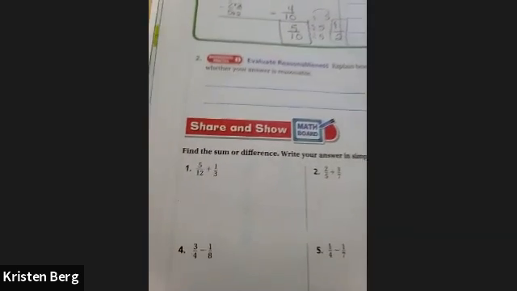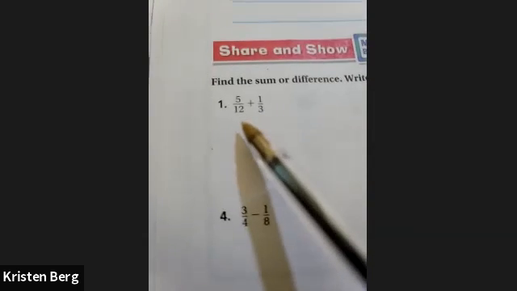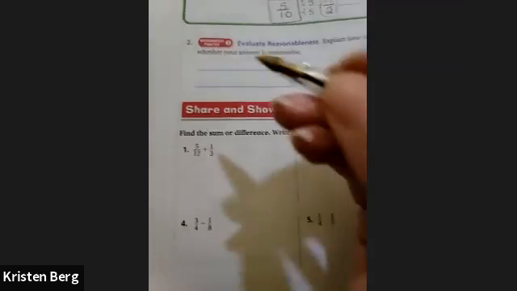All right, so now I'm going to come down here. Same thing. We have to find a common denominator. And then don't worry about the simplest form. I'm not worried about that at all. So here we go.